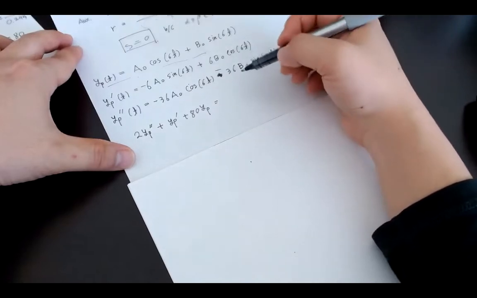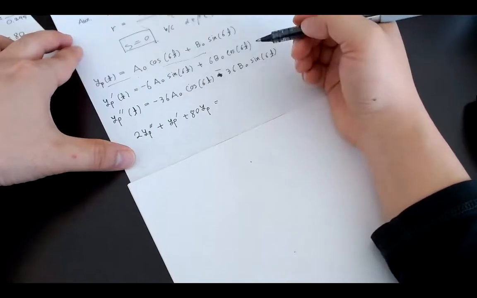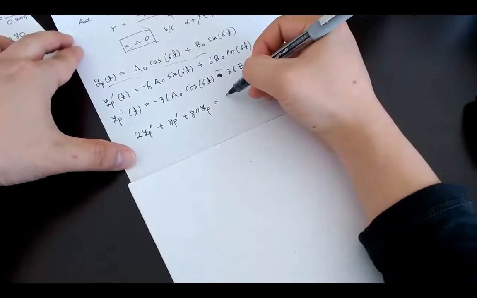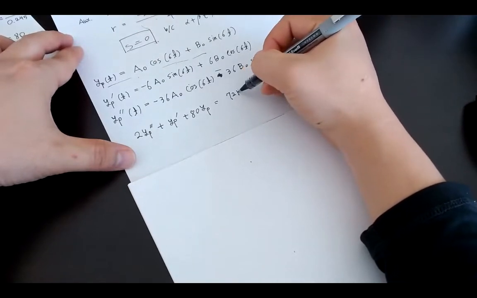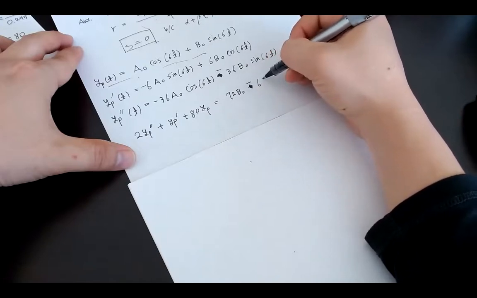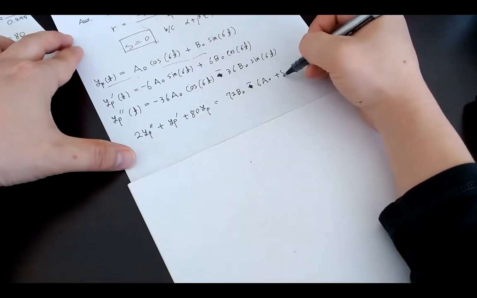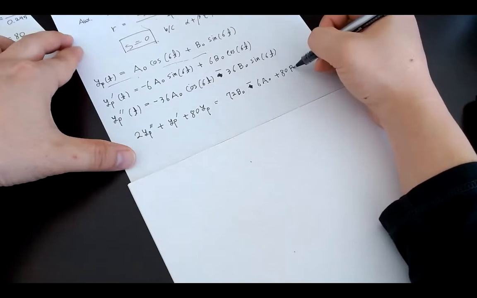We have 72 B0, and then minus 6 A0, and then plus 80 B0.